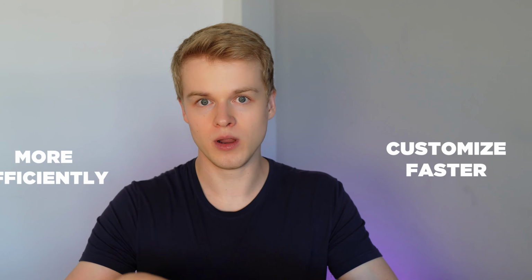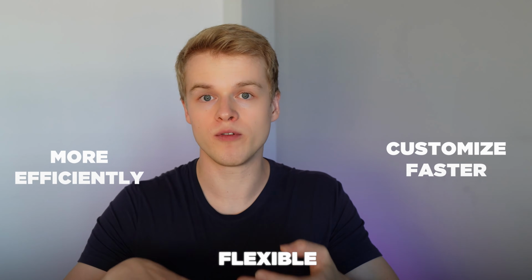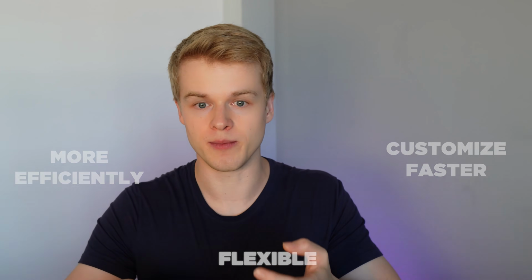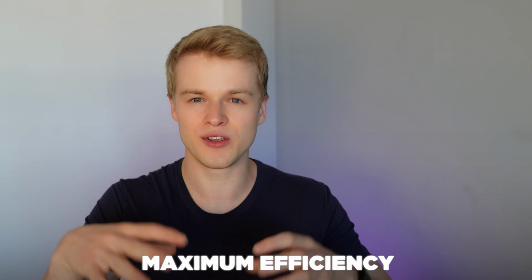So making sure that we have a process in place that allows us basically to customize things faster, more efficiently, and allows us as well to be more flexible with our clients. Let's say they have some adjustments or something changes in the data structure, we can react to it. This is for us the main purpose when it comes to automations. We want to make sure that we and the customer are as efficient as possible.